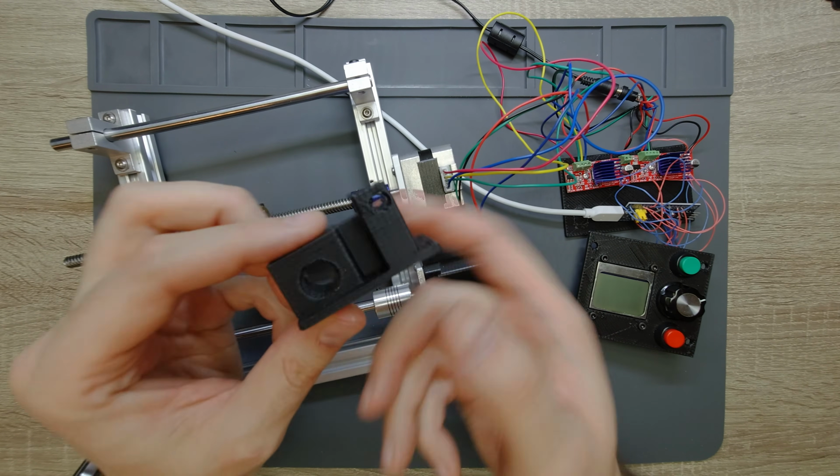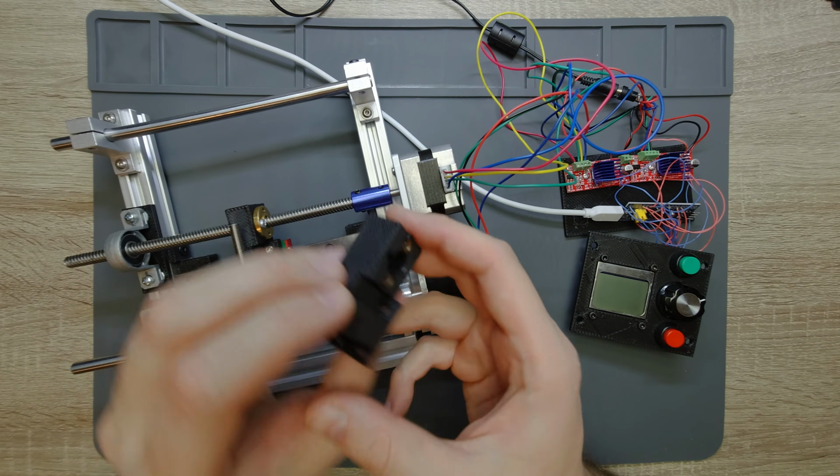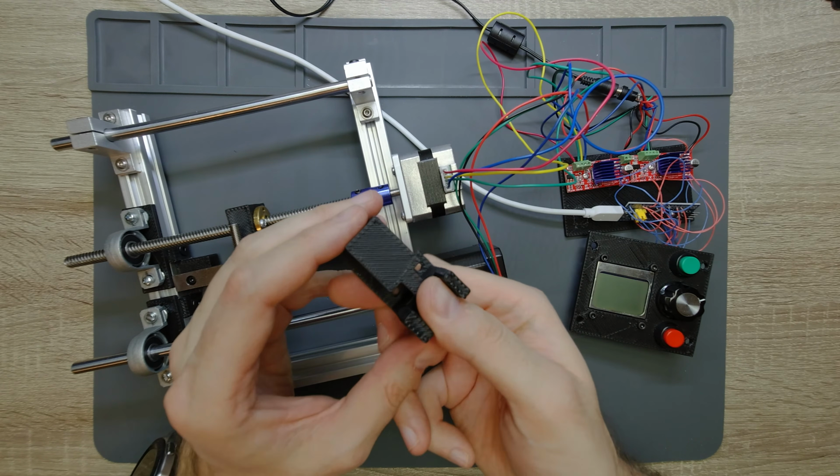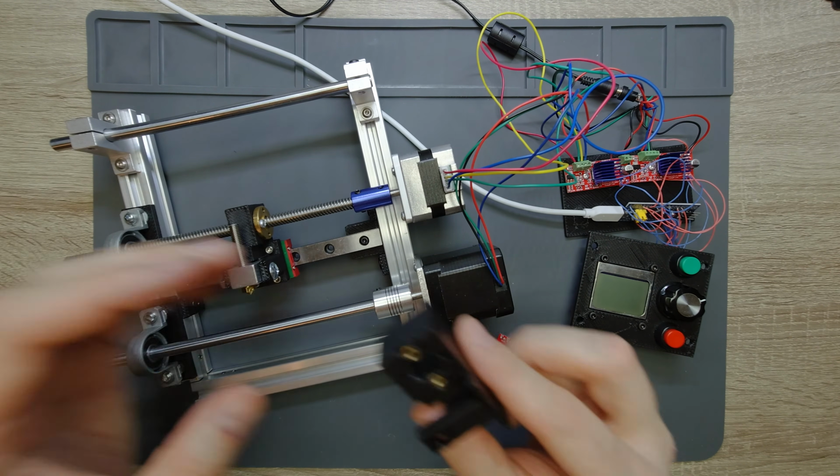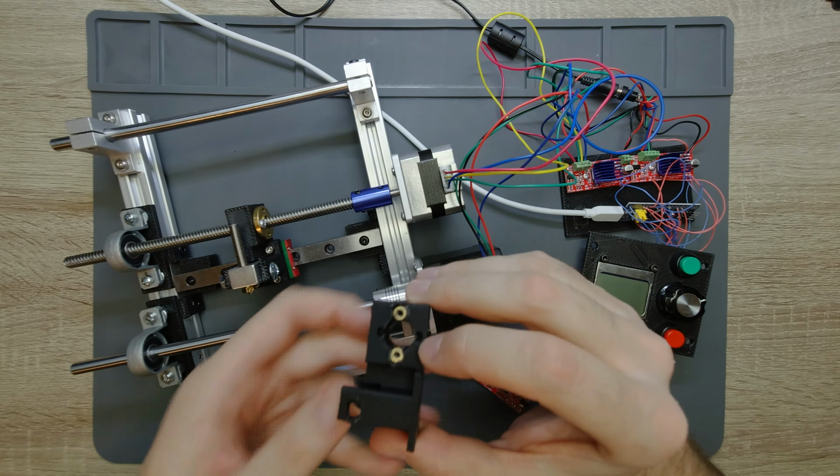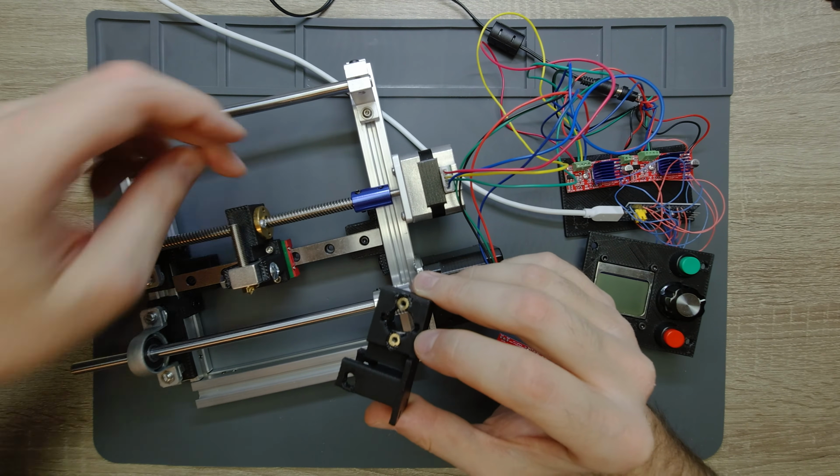And then, this is just the plastic part I printed for the first time. It's a bit messed up, but this is the plastic part which is here. So here goes the nut for the lead screw.